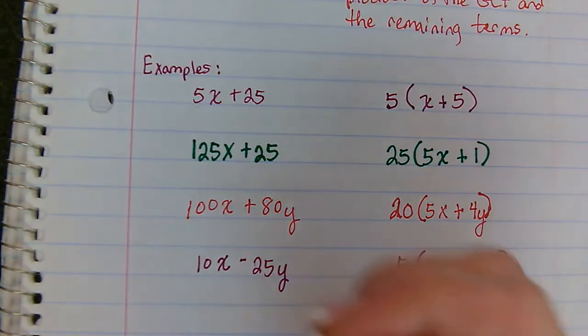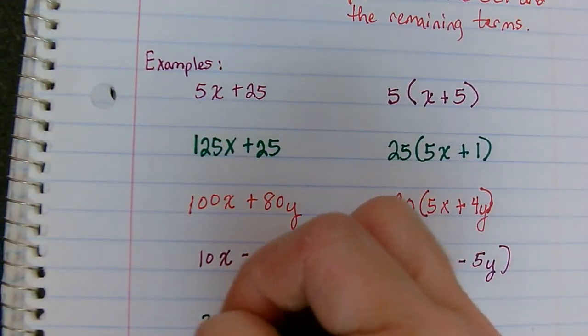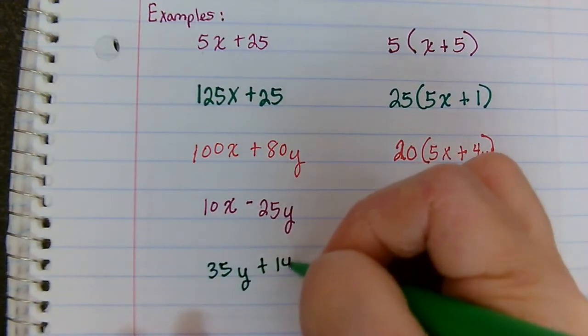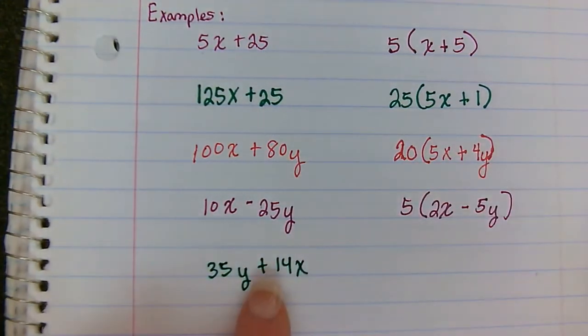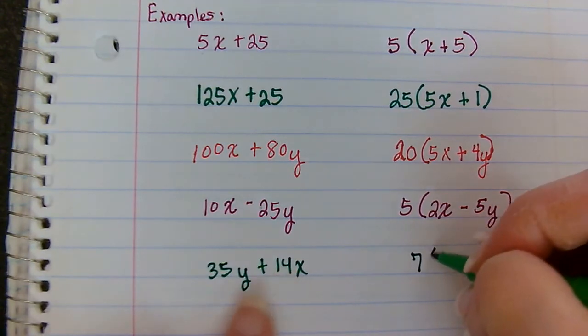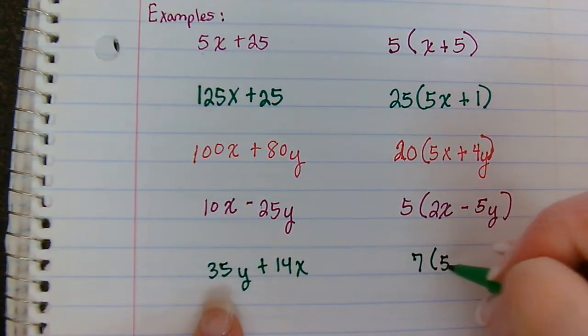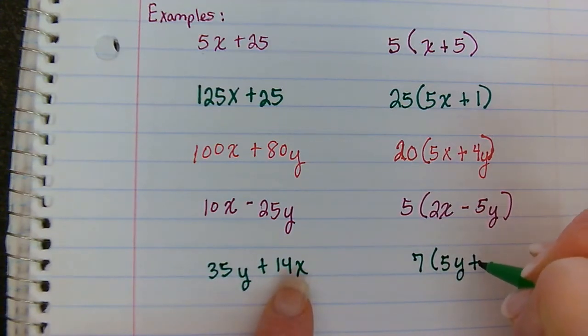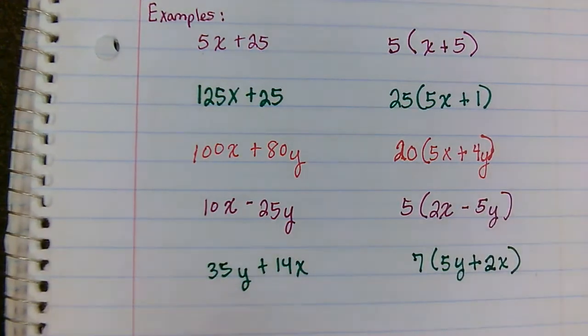All right. 35y plus 14x. What is the biggest number that goes in both of these? 7. So I'm going to factor 7 out. 35 divide 7 leaves me with 5y. Bring down your plus. And 14 divide 7 leaves me with 2x. Okay? Let's try another one.